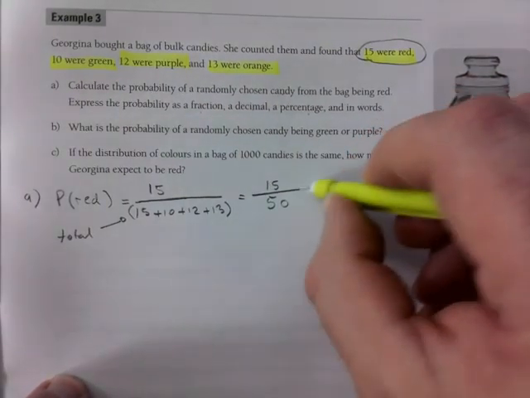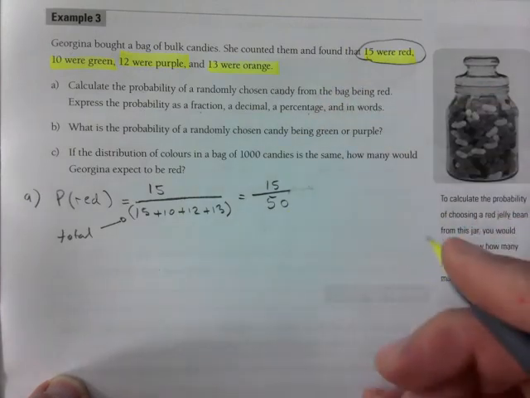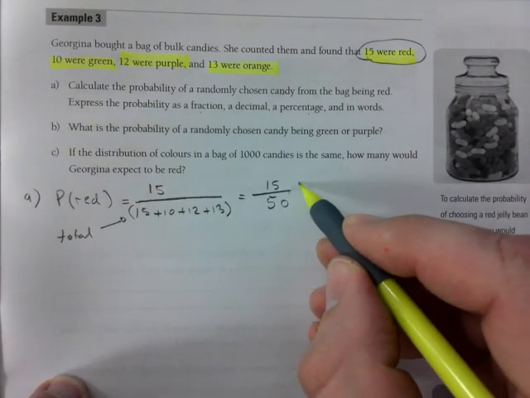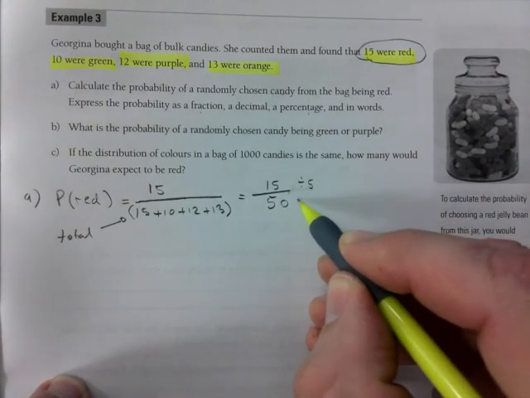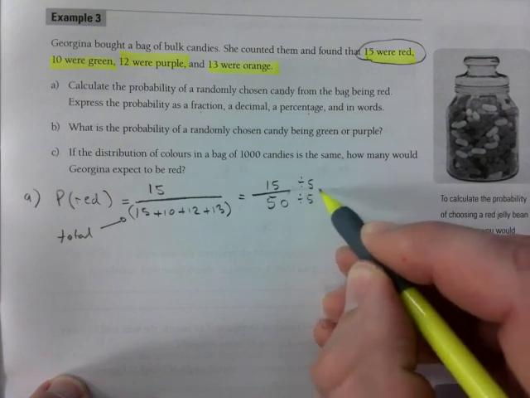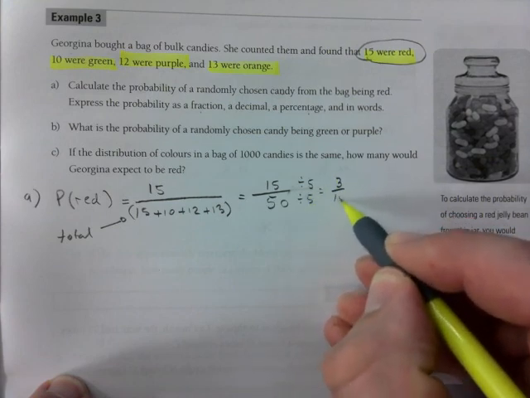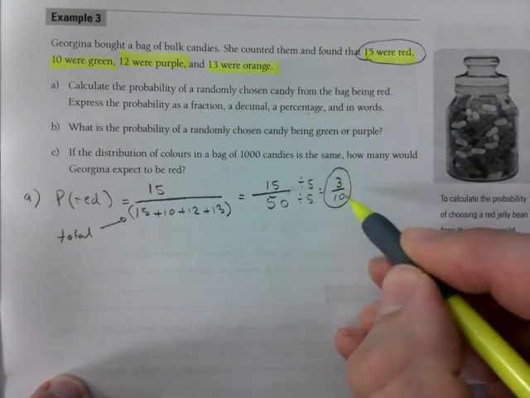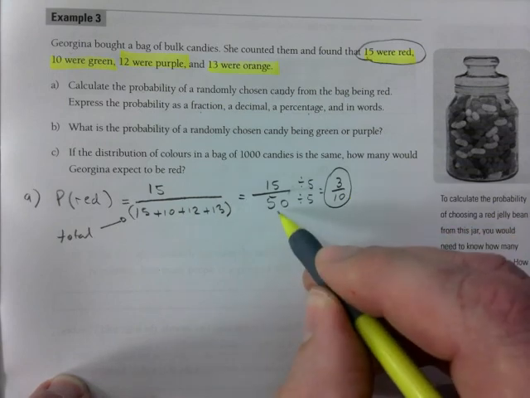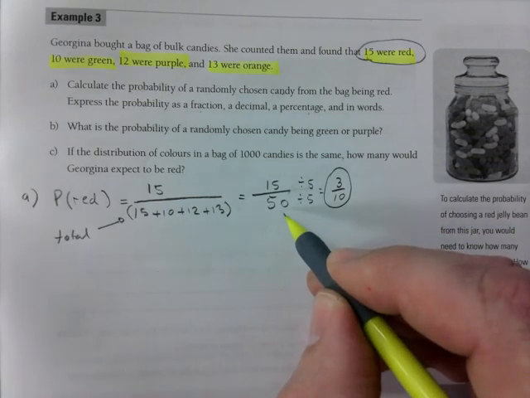Hold it. Let's say I asked you to simplify this. Can you divide both of them by 5? Yes, I can, right? That would be 3 over 10, and that would be the best answer you could give. This is okay. Can I just say this? Don't simplify if I don't ask you to.